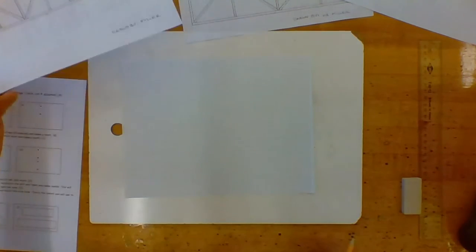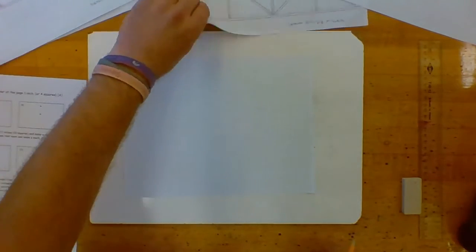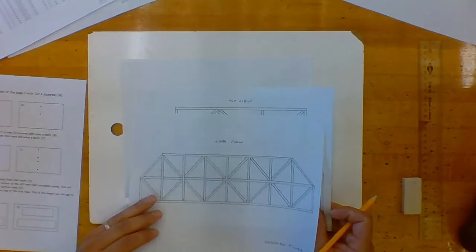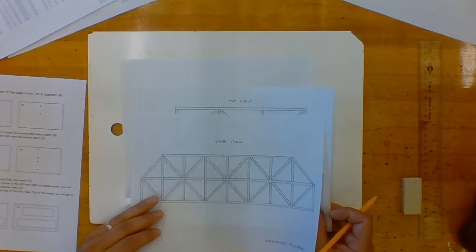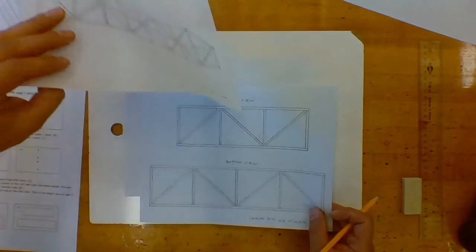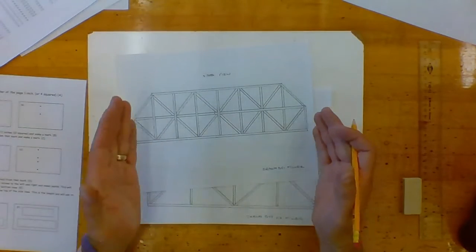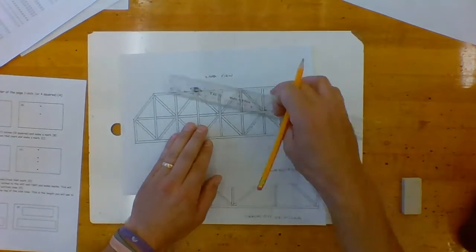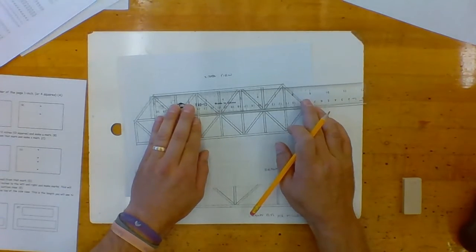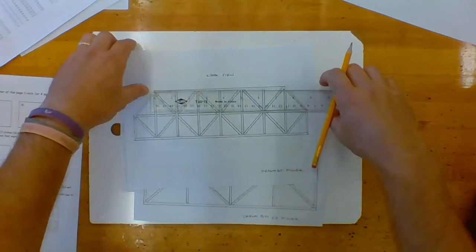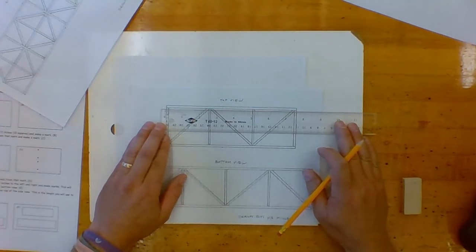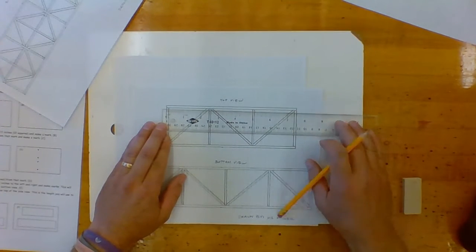Now, the other person is going to draw the top and bottom based on what the original design looked like. If this is the side view, you can see that the bottom is 10 inches and the top, if we measure that and you want to be communicating with each other, I'm going to measure that, that's 7.5 inches. So if I make the top 7.5 inches, that'll be just right.